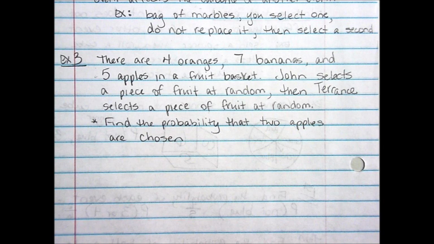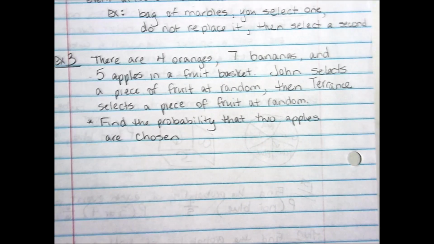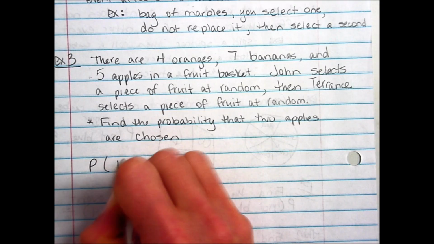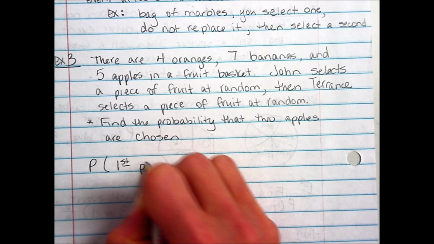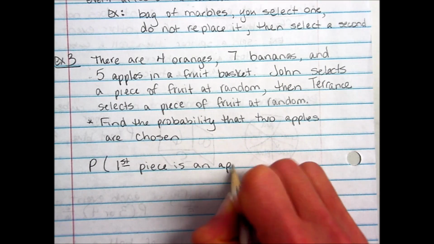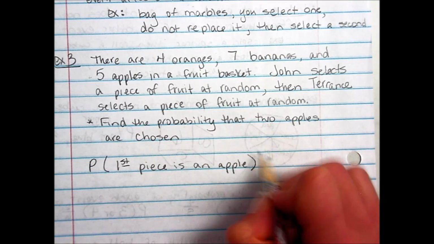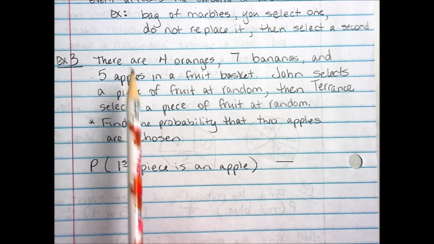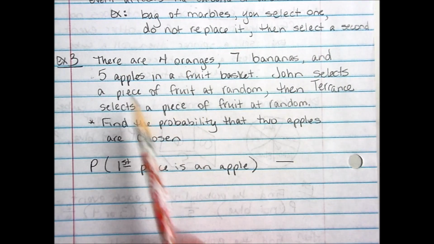Okay, so we'll need to look at each event. First guy making a choice, then the second guy making a choice. So the probability that the first piece is an apple. Okay, well, look back up here in our list. We've got 4 oranges, 7 bananas, and 5 apples.